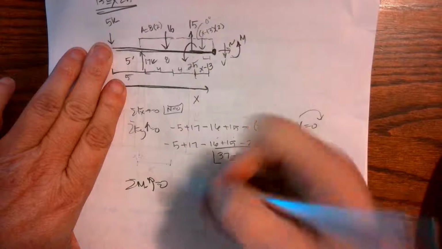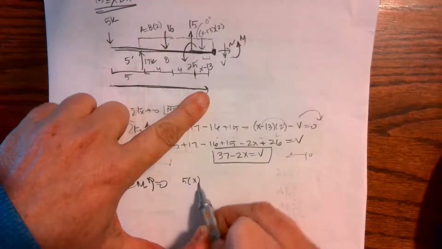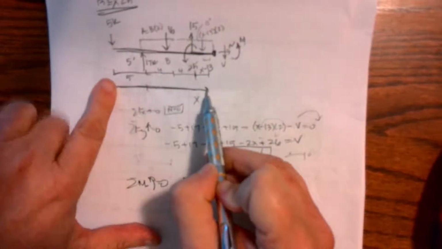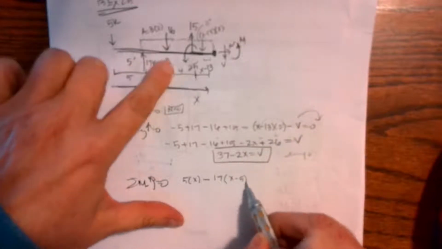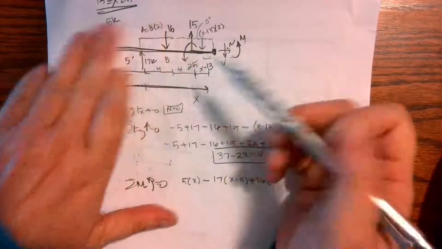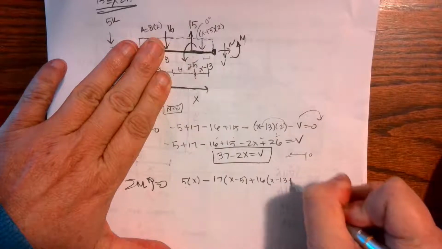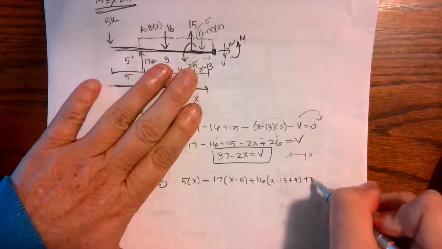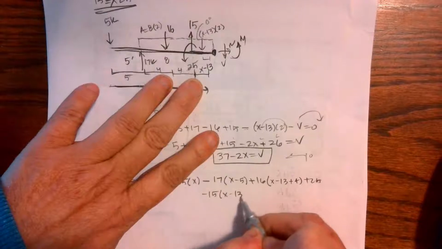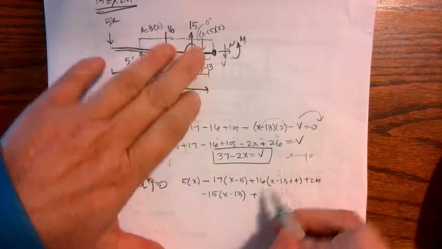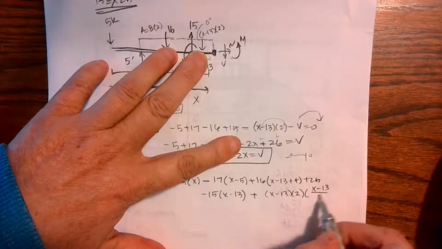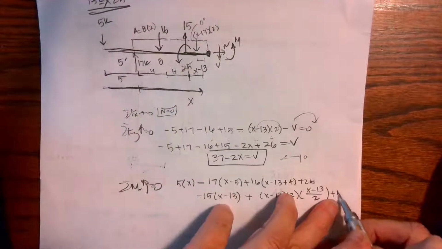So I have positive 5 times moment arm of x, minus 17 times, it's not all of x, it's x minus 5, plus 16 times, well, it's not all of it, but it's going to be x minus 13 plus 4, plus 25, minus 15 times x minus 13, plus x minus 13 times 2 times x minus 13 divided by 2, plus that internal moment equals 0.